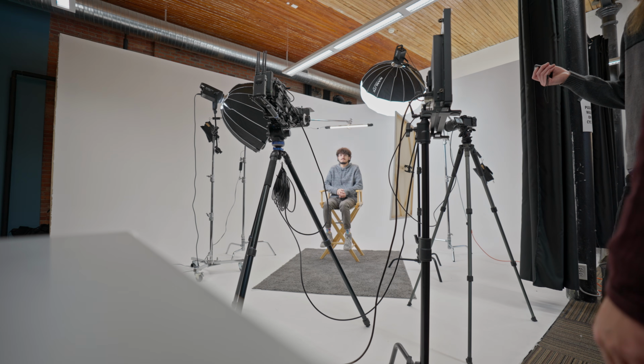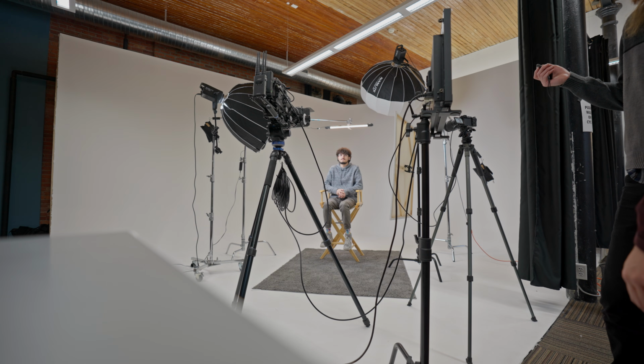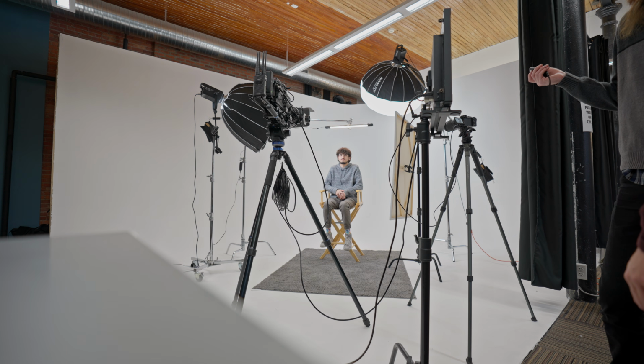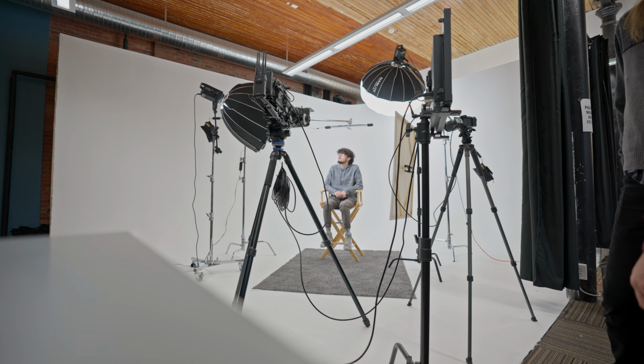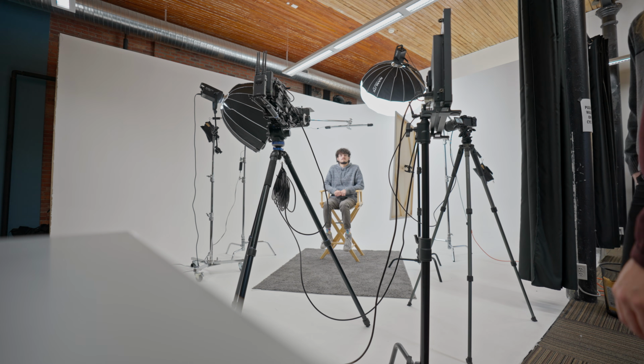The example I showed in this demonstration was for a pretty generic, probably corporate video interview. But interviews can get creative. You can play around with contrast ratios, adding or removing your fill light to make your subject's face look a little bit more dramatic, maybe invite the viewer to take them a little bit more seriously. Or you can play around with your background light as well.